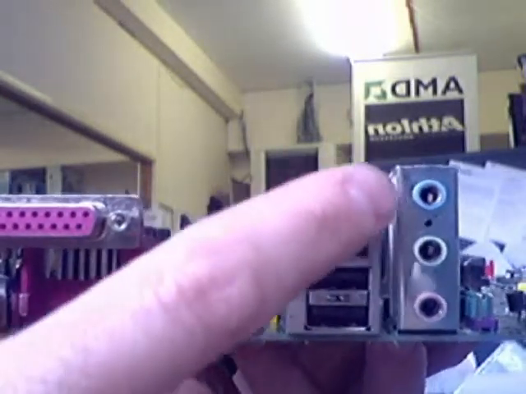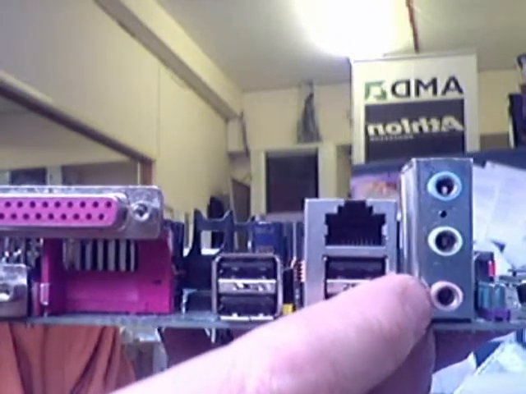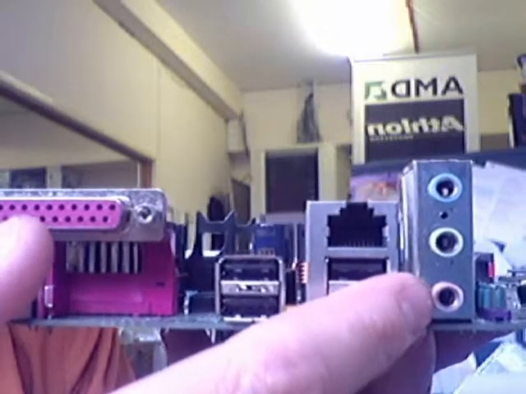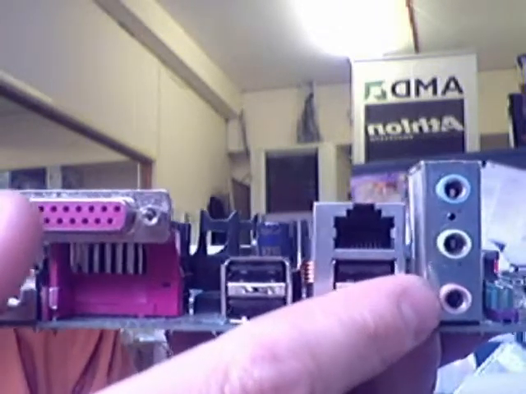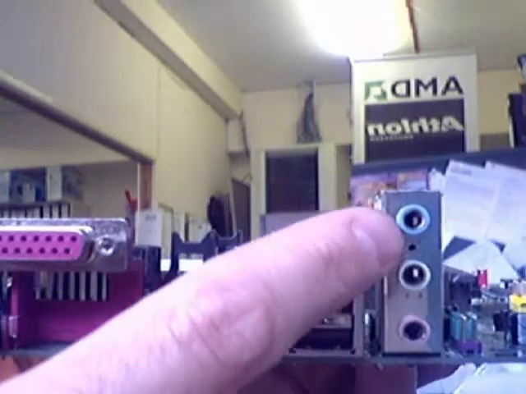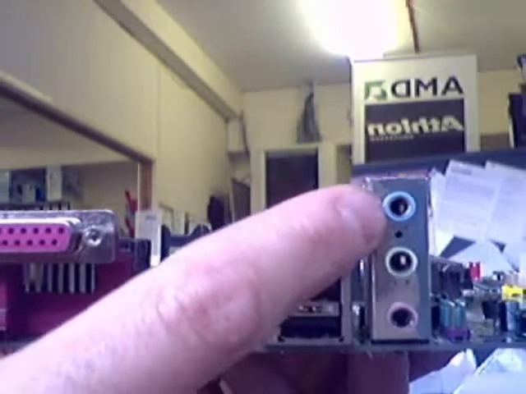And similar with the last three connectors here, we've got the connections for the sound card, which is built onto this motherboard as well. The red one is for the microphone, the green is for the speaker output, and we've got another auxiliary one here which we can use for another speaker output as well.